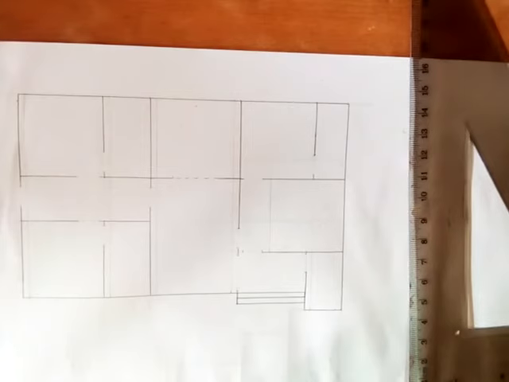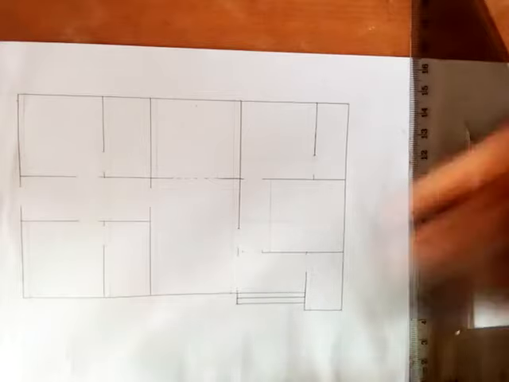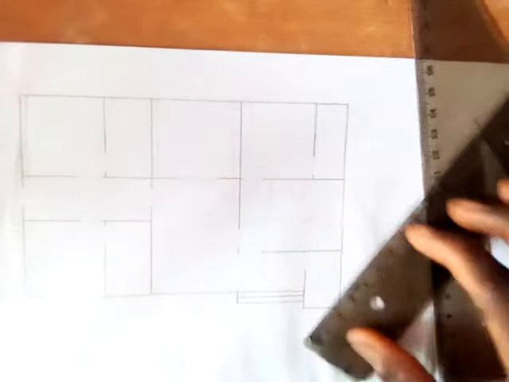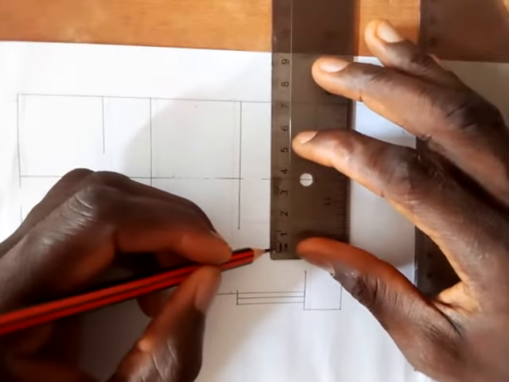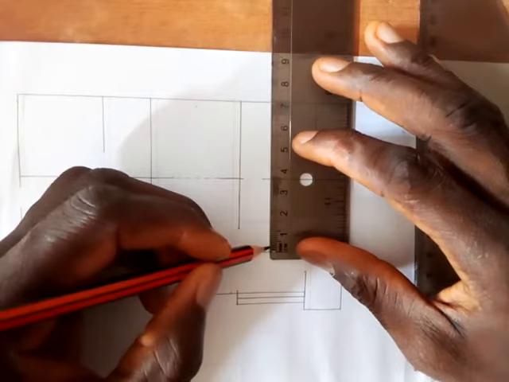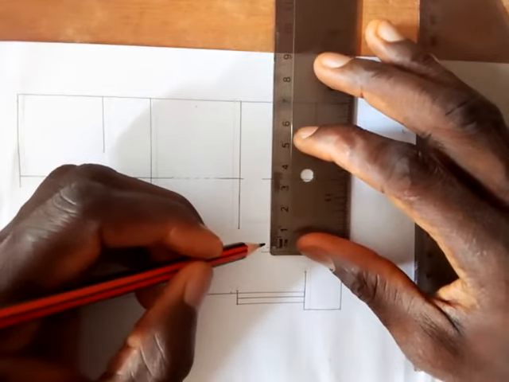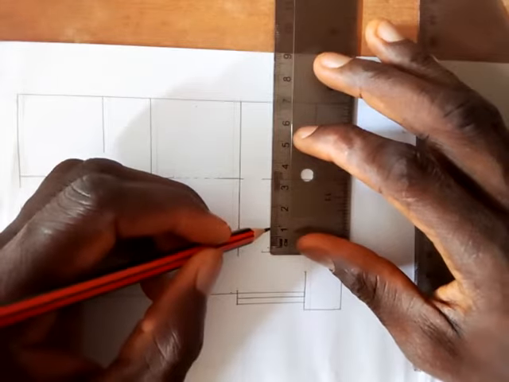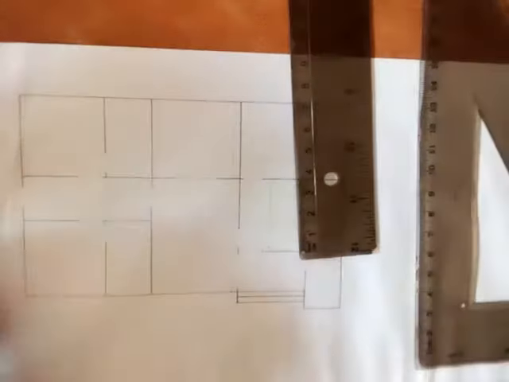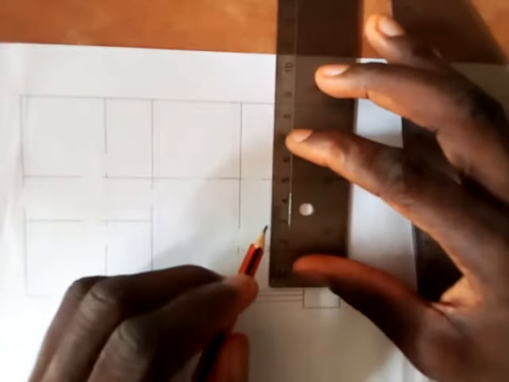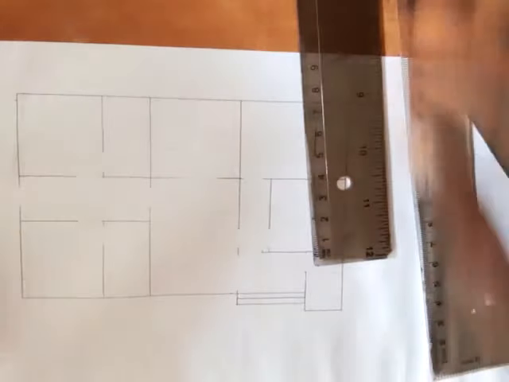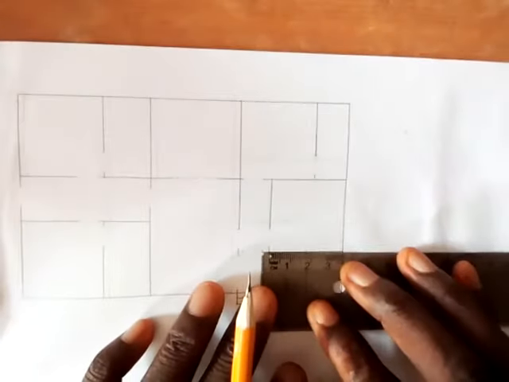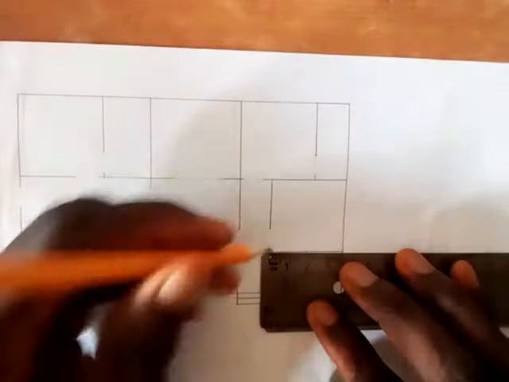I also have, this is a wall. What I have here is also a wall. So I need to bring out the door. All right, this is 9 millimeters. Then I will take a measurement of 3 millimeters inward here.